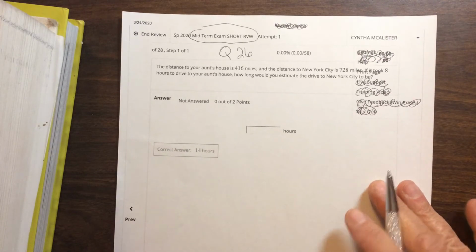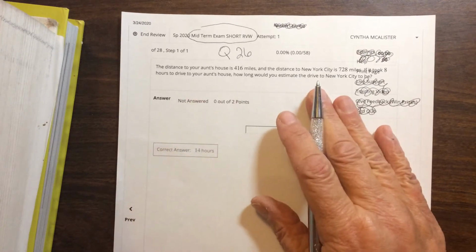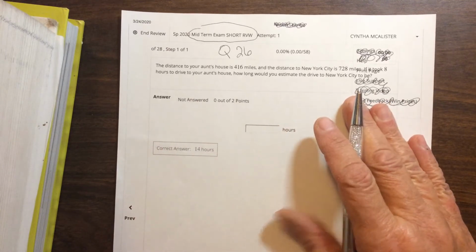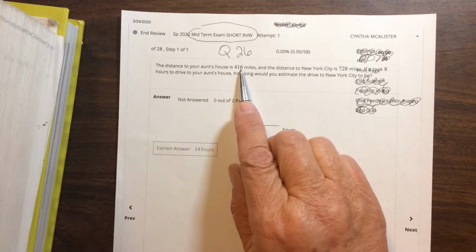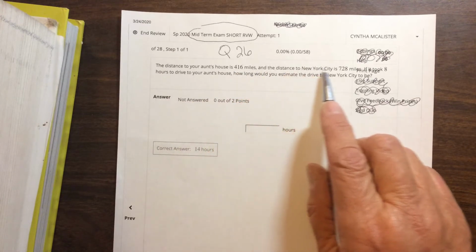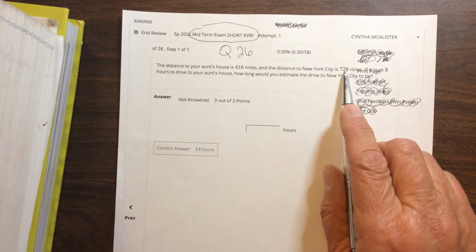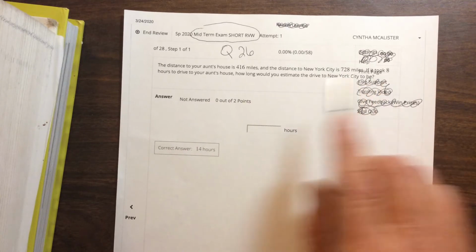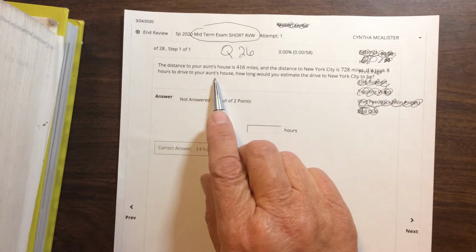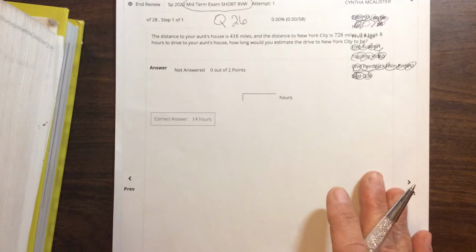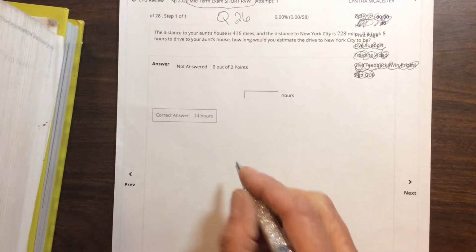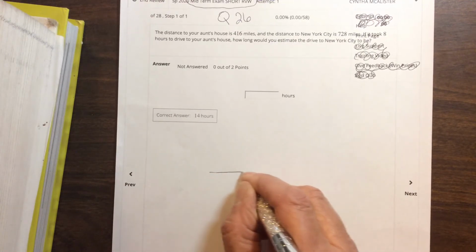Okay, this is a word problem that's using a proportion. It says the distance to your aunt's house is 416 miles, and the distance to New York City is 728 miles. If it takes 8 hours to drive to your aunt's house, how long would you estimate the drive to New York City to be? So, how you're going to think about this is we're going to use a proportion to solve this problem.